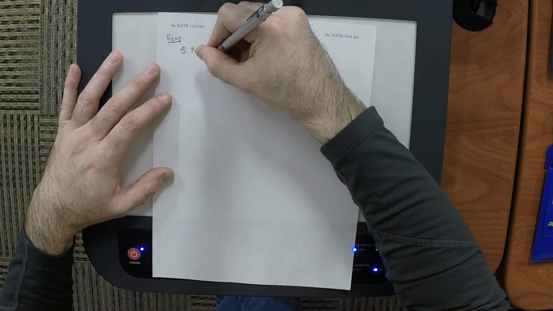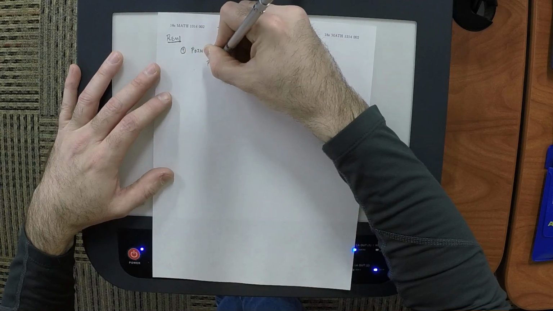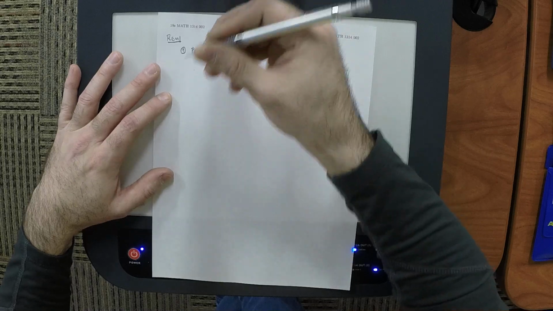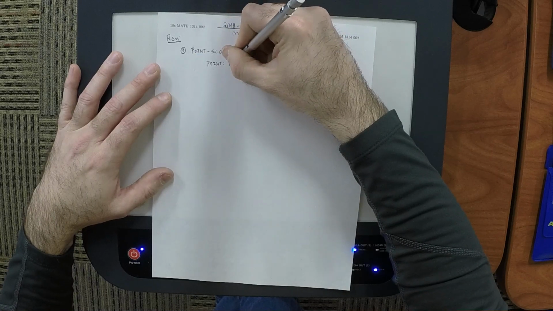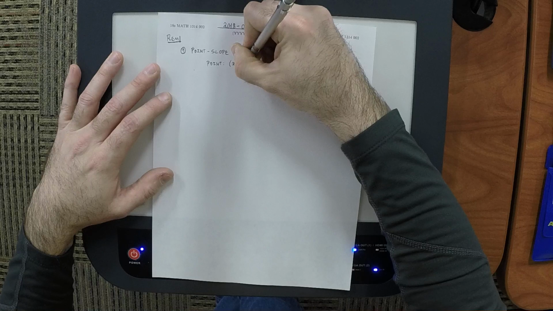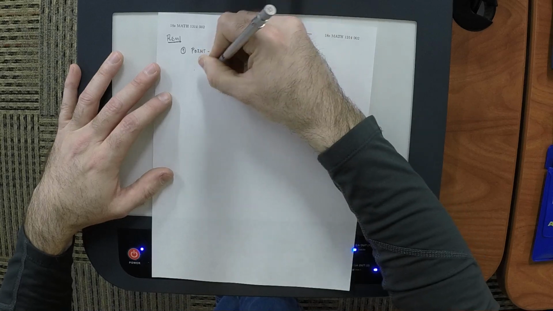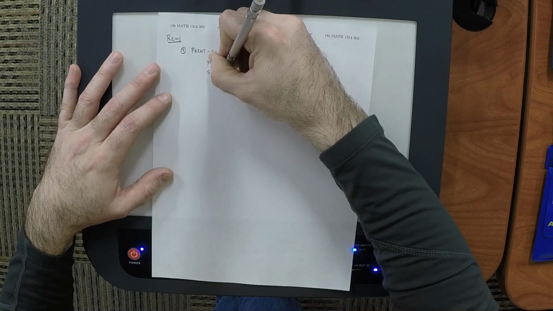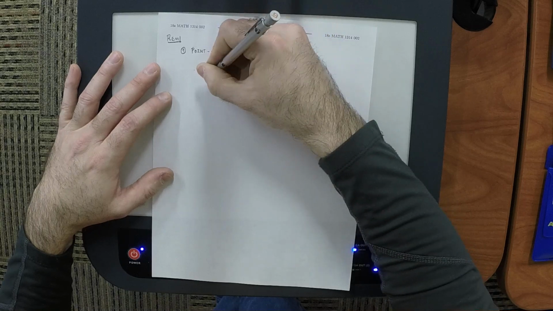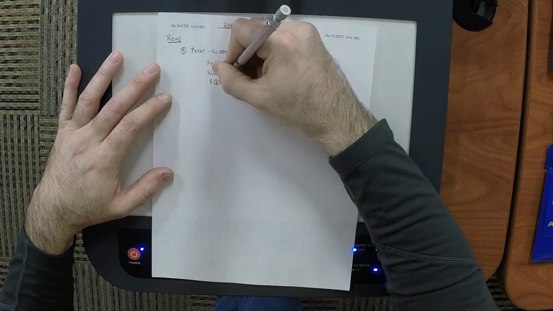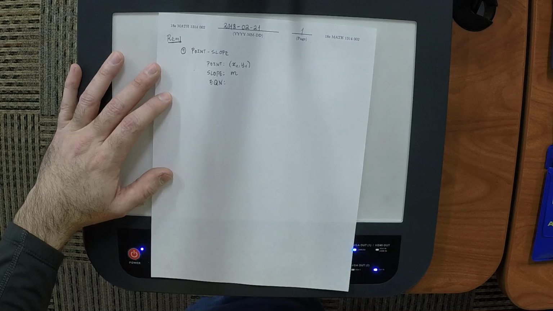It is so called point slope because that is the data that you have. So it says, supposing you have a point on the line (x1, y1), and also a slope m, then the equation of this line is what?